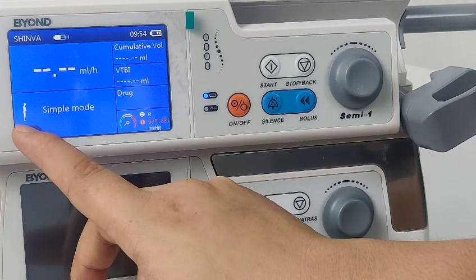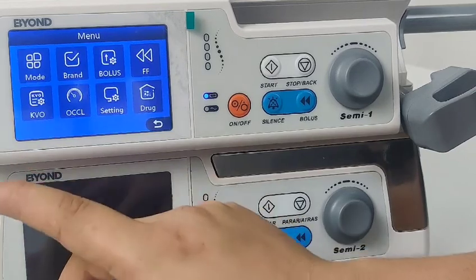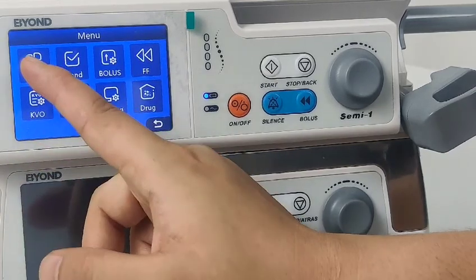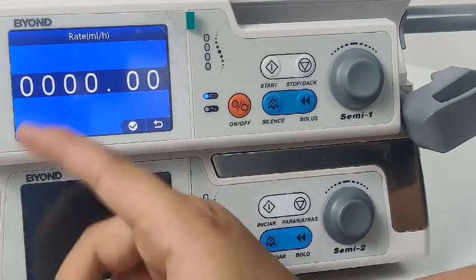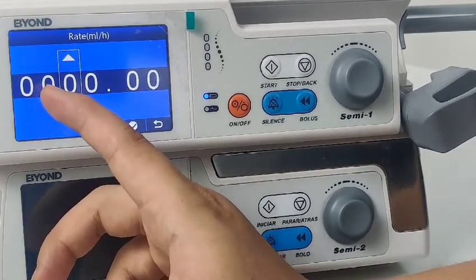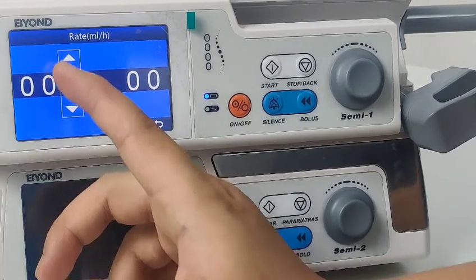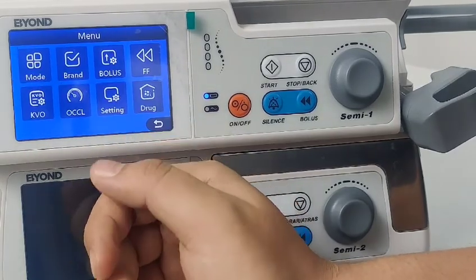This portion is our menu, and you can easily see that our menu has 8 different models. Firstly, we can select the model portion. We can find it has 6 types of work models. And we will select the simple model. You can adjust the rate number, up to 10 minutes.